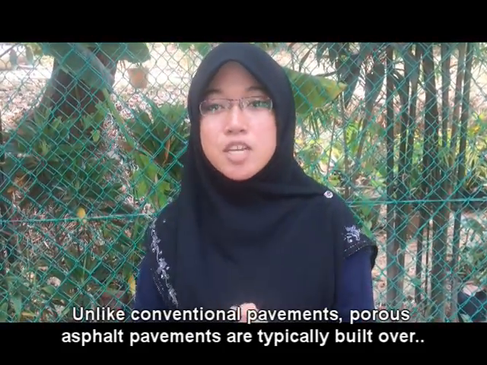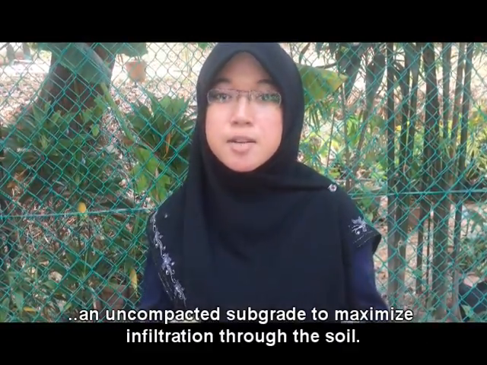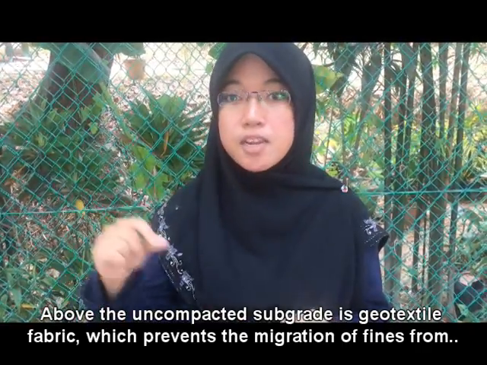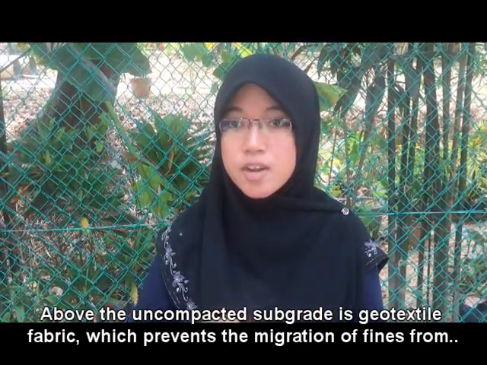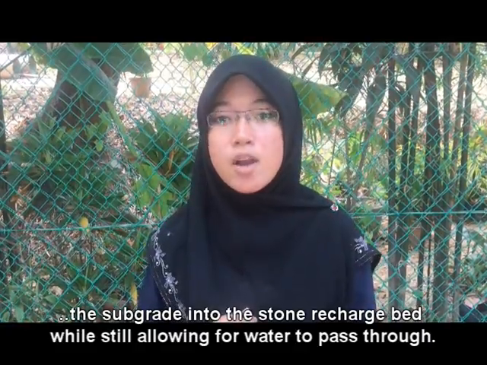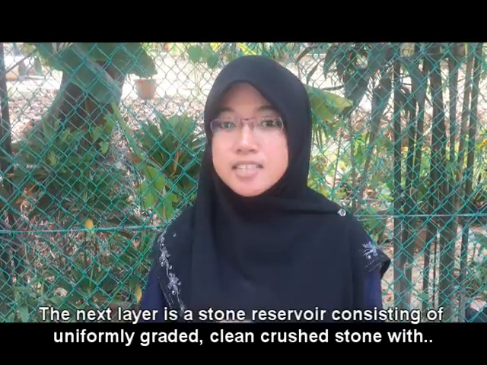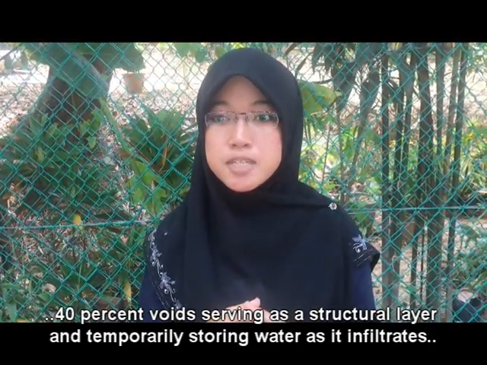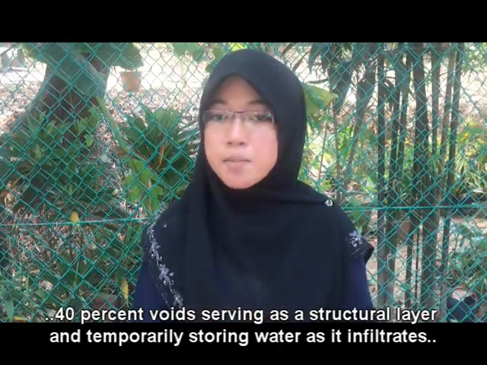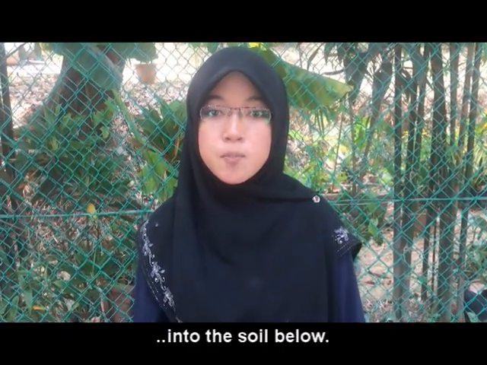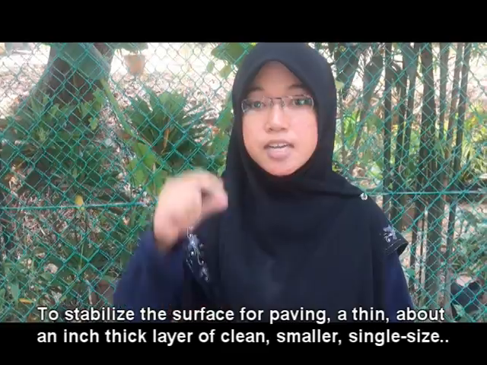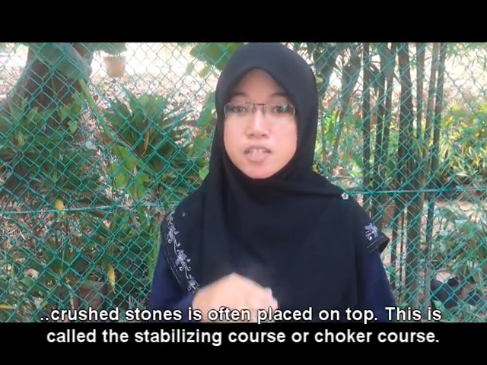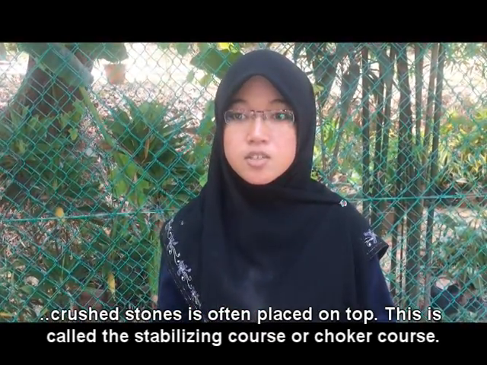Unlike conventional pavement, porous asphalt pavement is typically built over an uncompacted subgrade to maximize infiltration through the soil. Above the uncompacted subgrade is a geotextile fabric, which is used to prevent the migration of fines from the subgrade into the storage recharge bed while still allowing water to pass through. The next layer is a stone reservoir consisting of uniformly graded clean crushed stone with 40% void, serving as a structural layer and temporarily storing water as it infiltrates into the soil below. To stabilize the surface for paving, a thin 1-inch thick layer of clean, smaller, single-sized crushed stone is often placed on the top. This is called the stabilizing course or choker course.